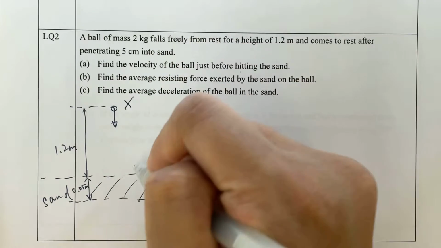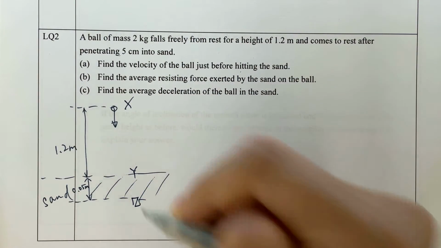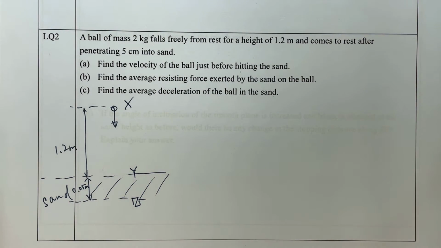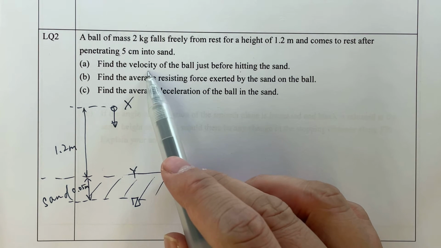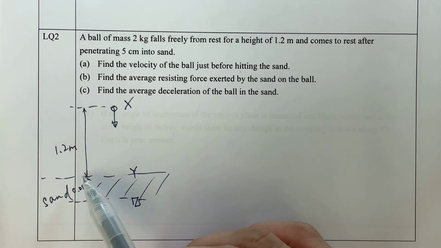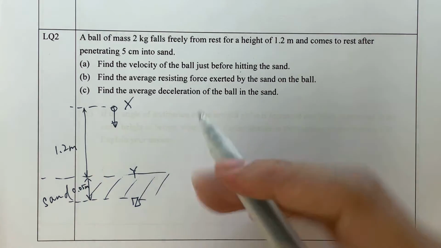Okay, so I just call this point x, this point y, and this is z. When we are doing the energy questions, we have to be identifying the starting point and the finishing point. So for part A, we look for the velocity when it arrives at the sand, when it hits the sand. That means we should consider the motion between x and y.